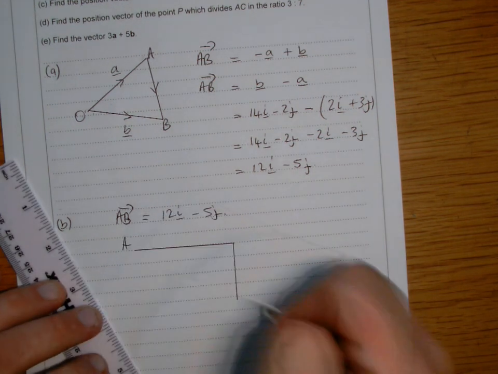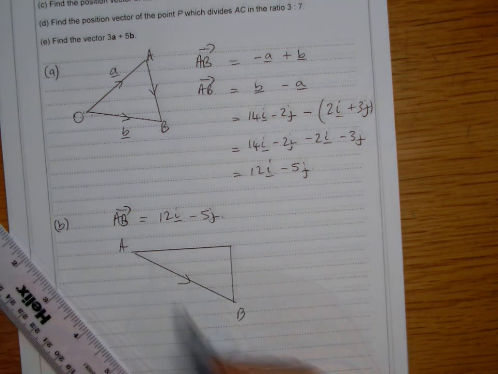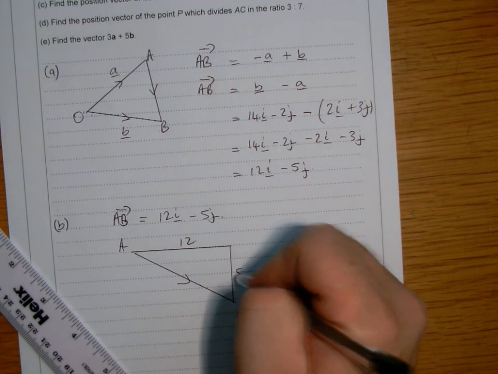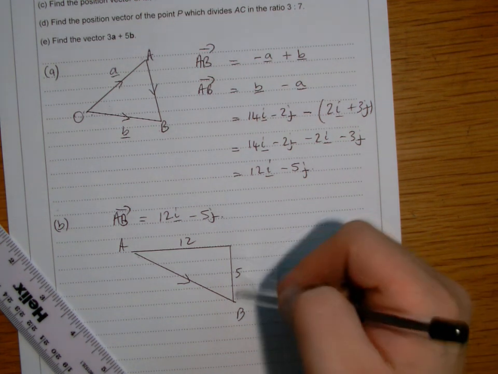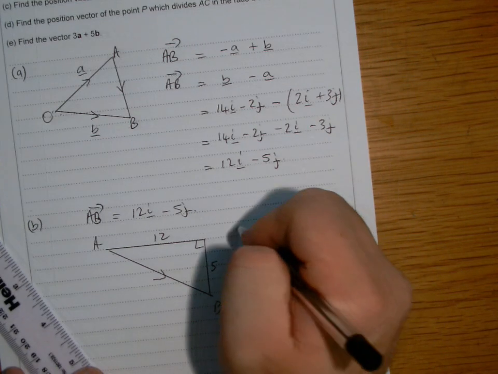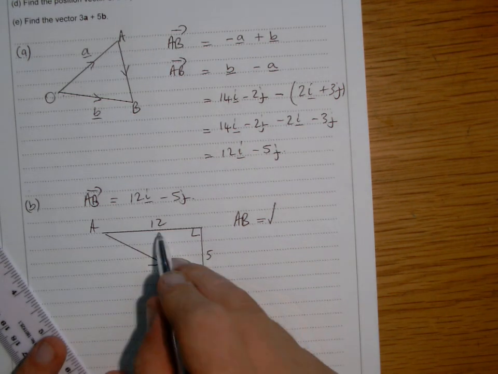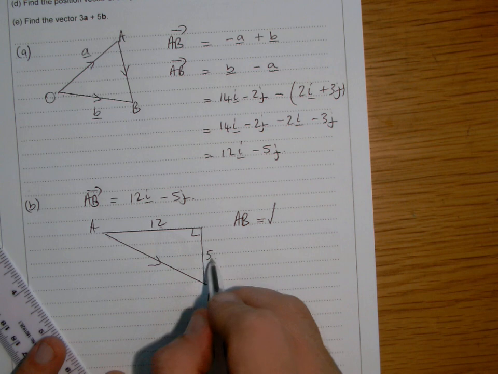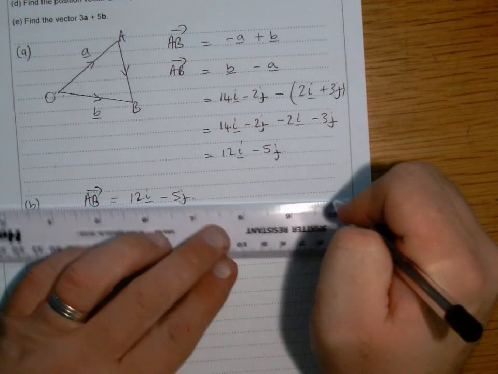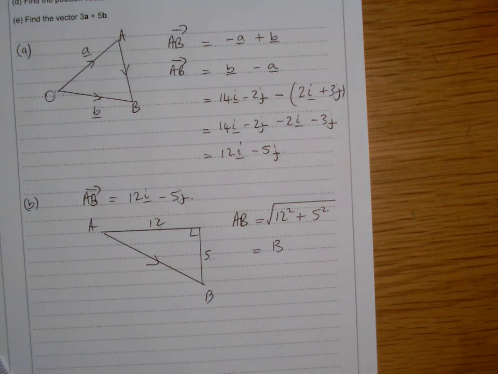So overall, going from A to B, we have that distance there from A to B. If we go 12 across and then negative 5, so 5 down, we can just put 5 there because we're talking about size. Then we can work out what AB is, quite simply, using Pythagoras. So the size of AB will be Pythagoras. We square the two smaller sides, so 12 squared, 5 squared, you add them, and whatever that result is, you square root it. You can do all that in one go, and we get the length to be 13.